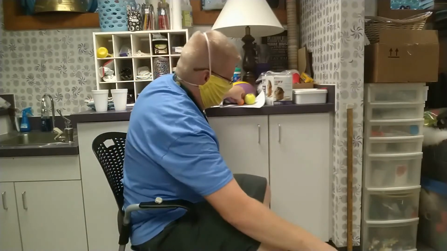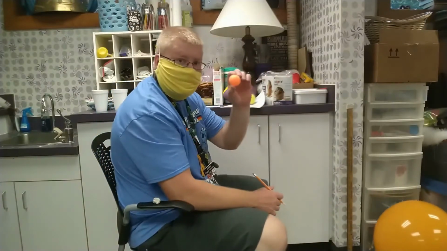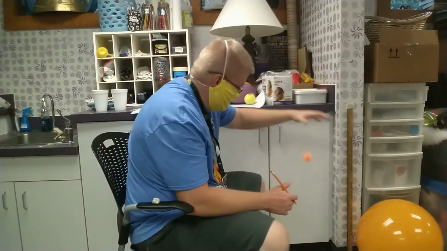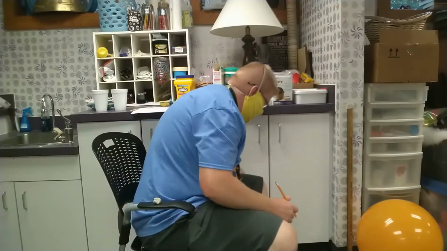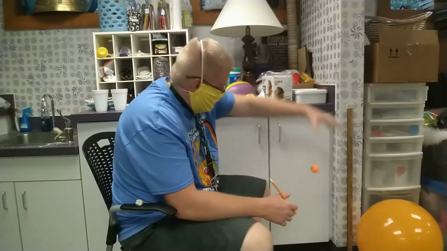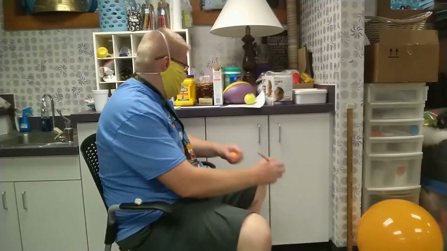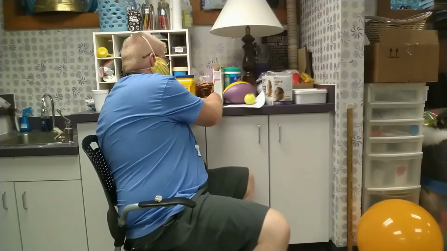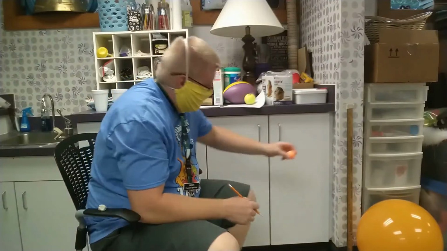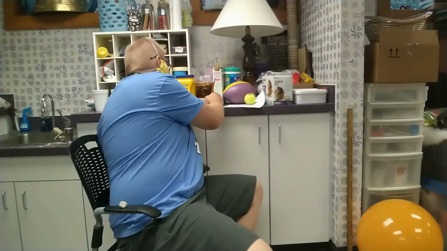Then we got one ball left, which is our ping pong ball, and we're going to bounce our ping pong ball. That one bounced up about 24 inches. We're going to do it again. That one bounced up about 20 inches that time. I know it's kind of hard to tell. You just have to kind of make a guess. That one was about 23 inches.